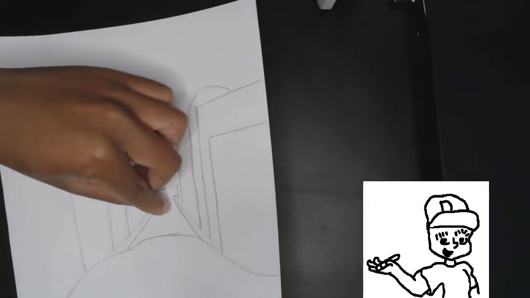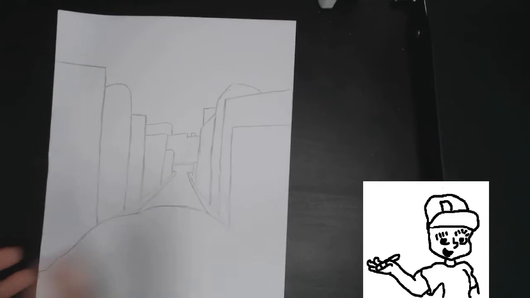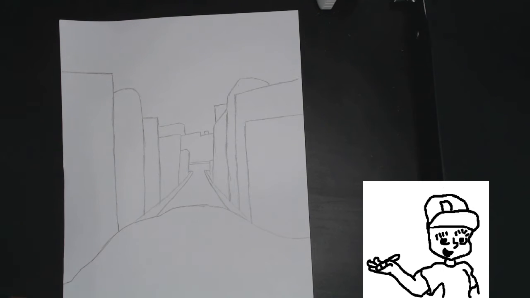So say if you just took the exact measurement of this and put it here. As long as this to this is smaller than here to here, then it's fine. It should look okay. It shouldn't be any problems with it.